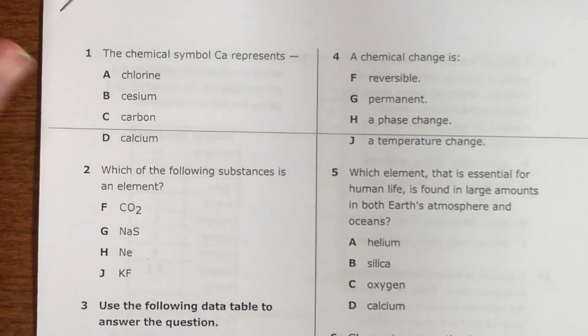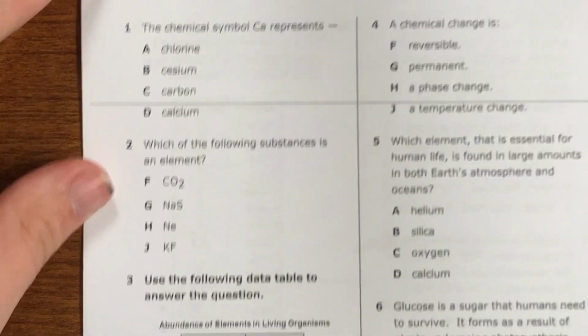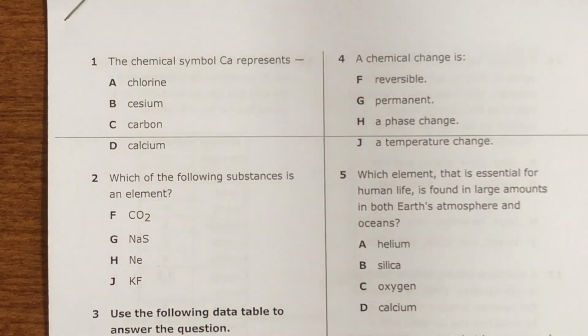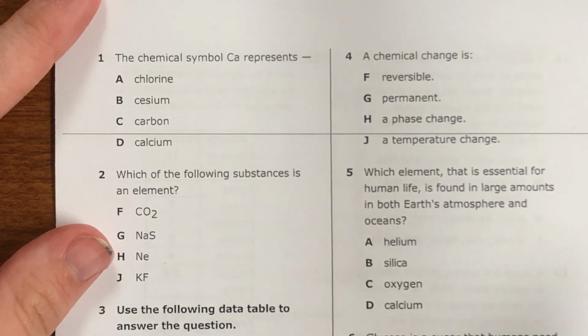Hey y'all, this is your end of the year test. Make sure you put your name at the bottom. You can pause, fast forward, rewind as you need. You're able to use your periodic table and your calculator for density and speed questions. All right, here we go.